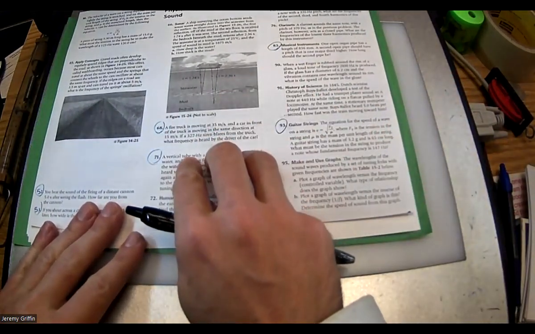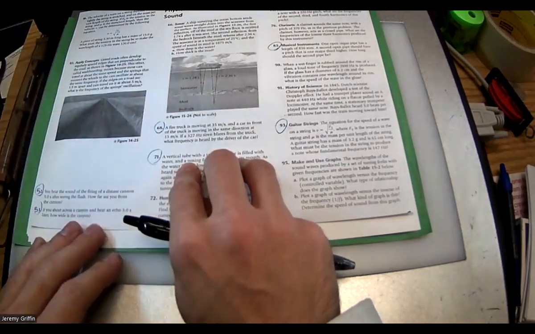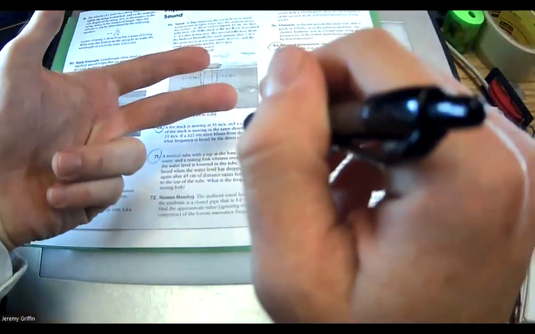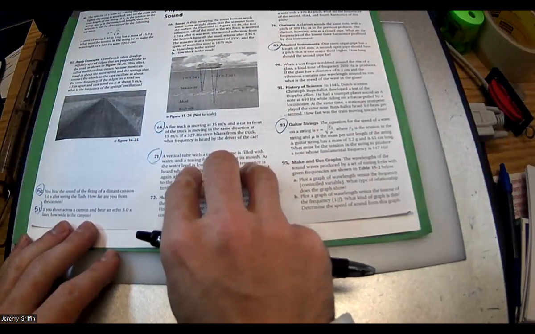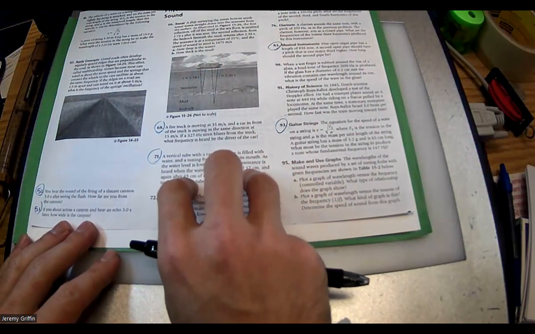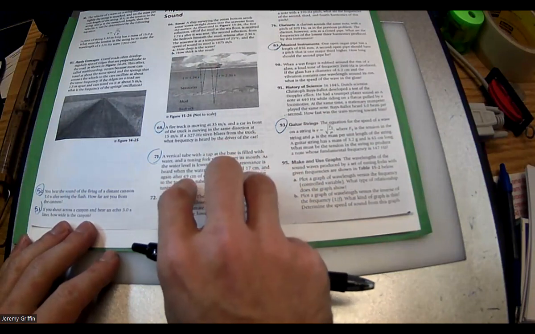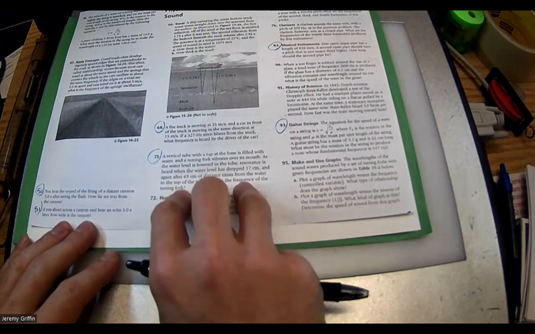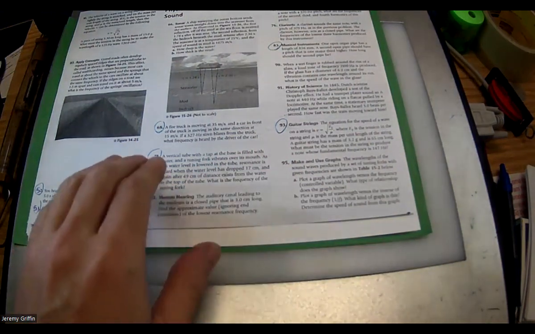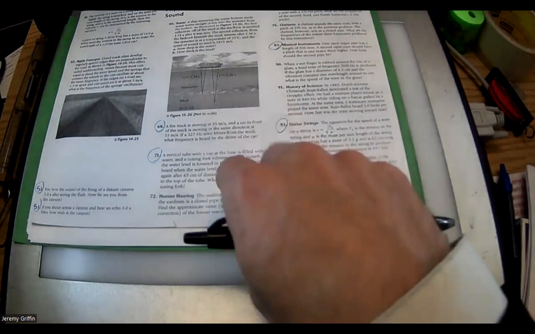A vertical tube with a tap at the base is filled with water. There's a tuning fork vibrating over the mouth. The water level is lowered in the tube. A resonance is heard at 17 meters and also 49 meters between the top of the tube and the water level. What is the frequency of the tuning fork? Actually, this is pretty much exactly your lab tomorrow. Maybe the tiny difference is to ignore the tap.